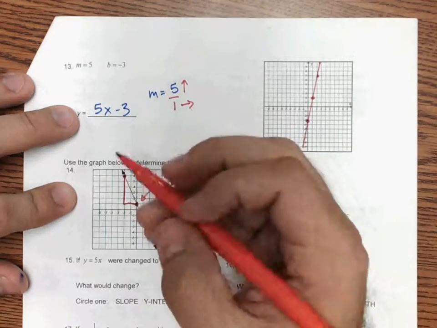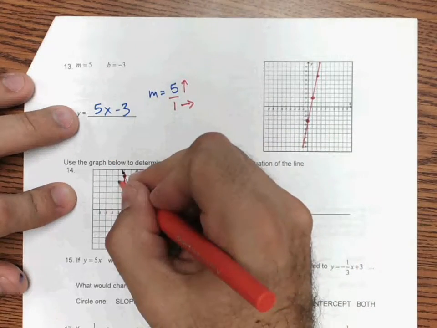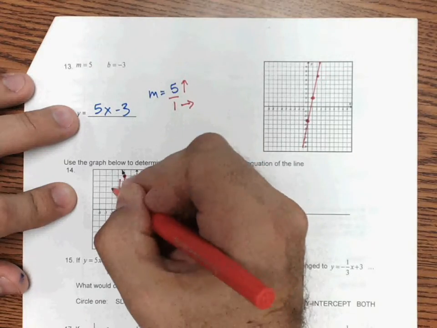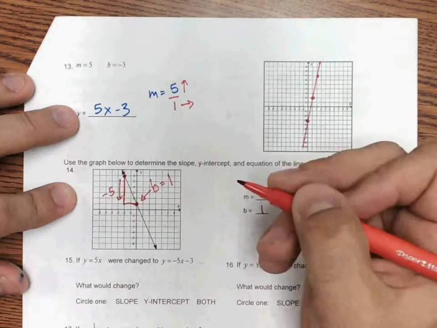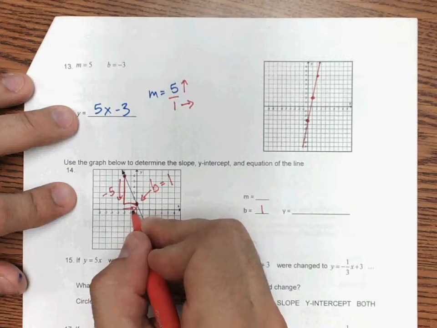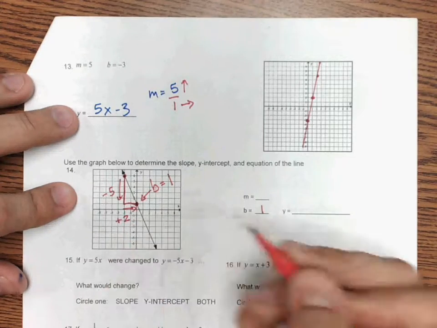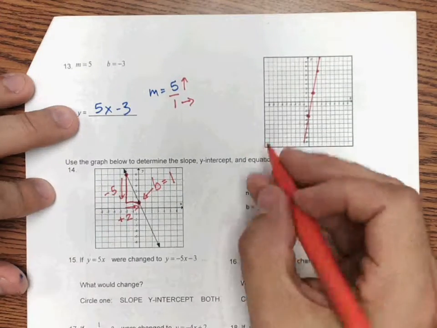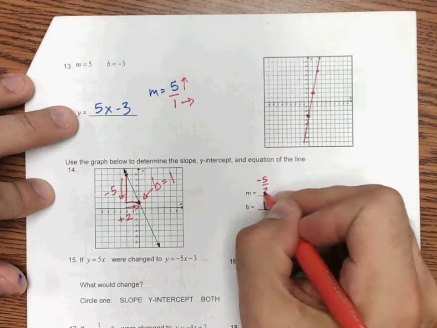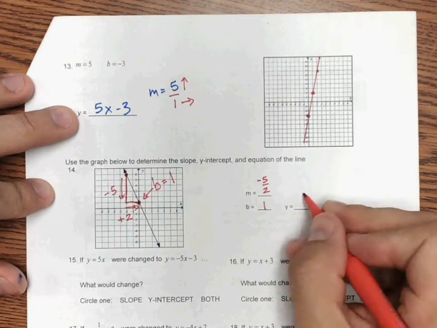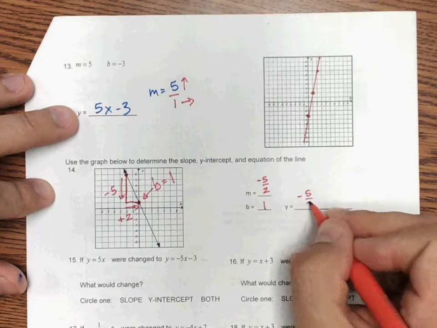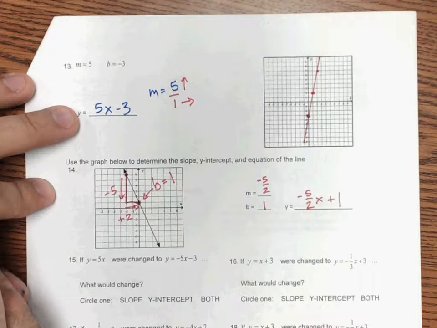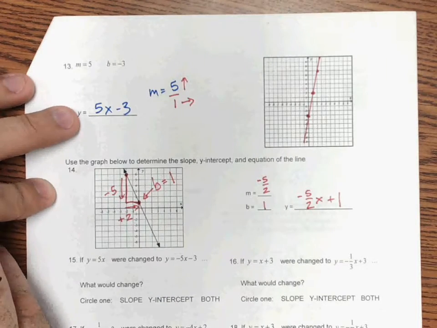and then count. So I'm going to start on the left. I'm going to go down 1, 2, 3, 4, 5 spaces, and down is a negative direction. I'm going to go right 2 spaces, that's a positive direction. So my slope is down 5, right 2, negative 5 over 2. Go ahead and plug that into my equation. And I have the equation of my line, negative 5 halves x plus 1.